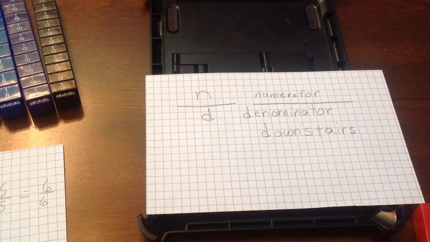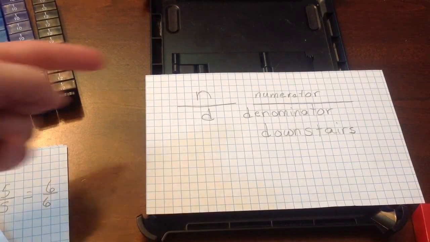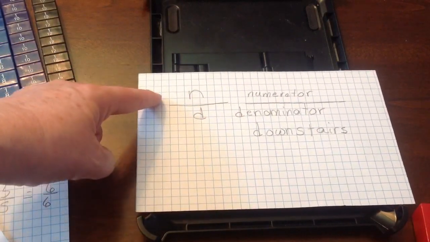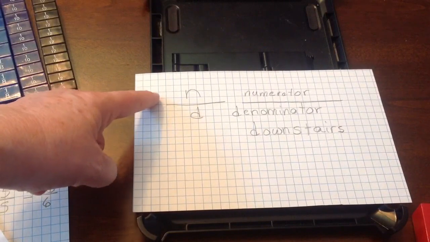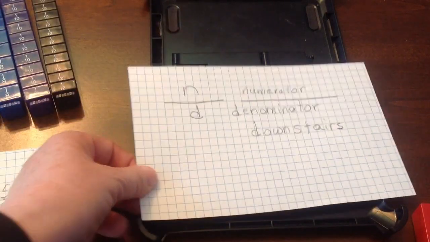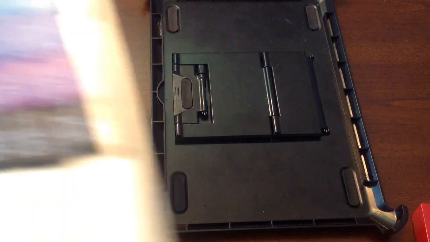I developed this video with the intent to help students with fractions. You see this numerator divided by the denominator. N stands for numerator, D stands for denominator. The denominator goes in the downstairs. We're going to talk about equivalent fractions and the related concept of least common multiple.